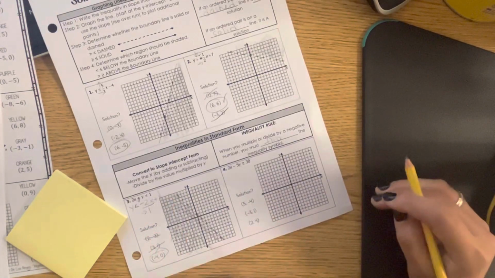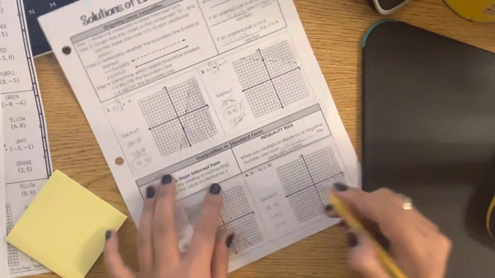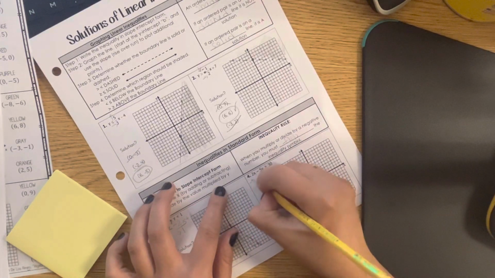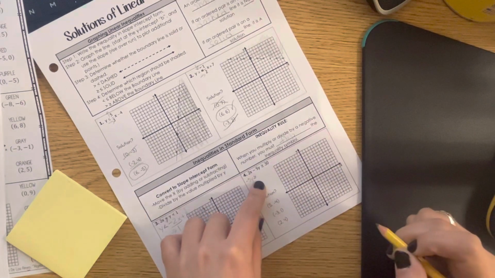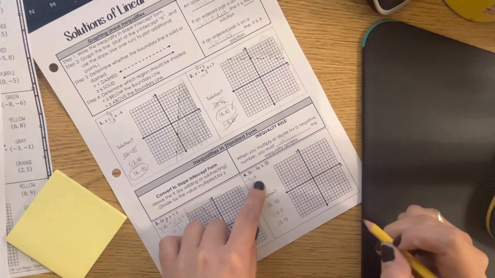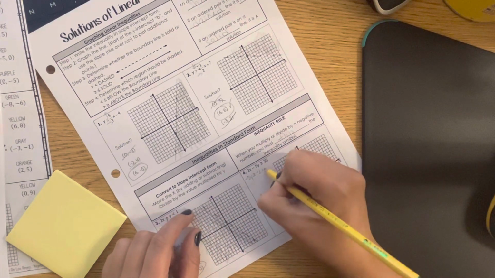Okay, number 4. To convert it to slope-intercept form, first I have to subtract 2x. So I have -5y is greater than or equal to. Don't make that magically turn into an equal sign. Who erased? Who did it? I have -2x plus 30.